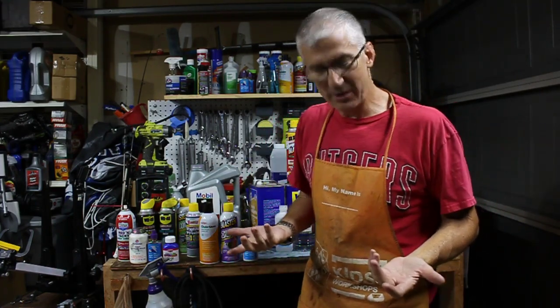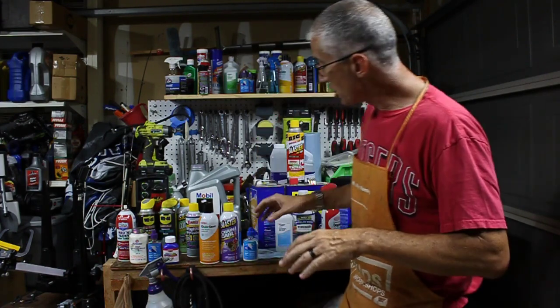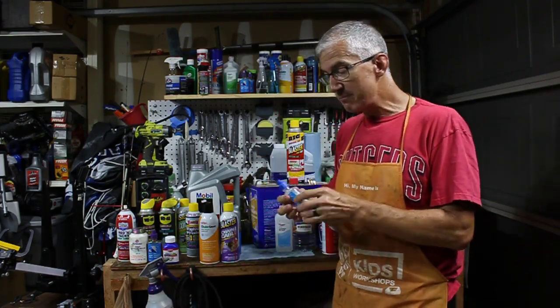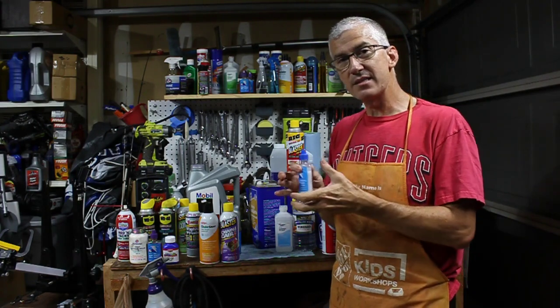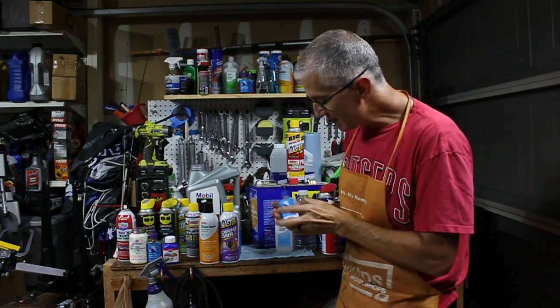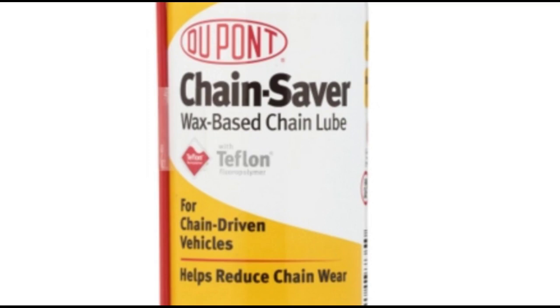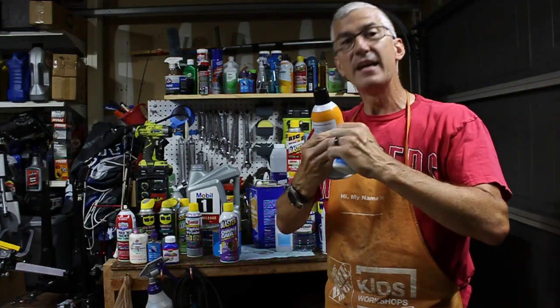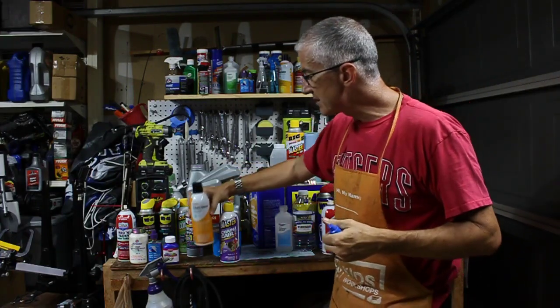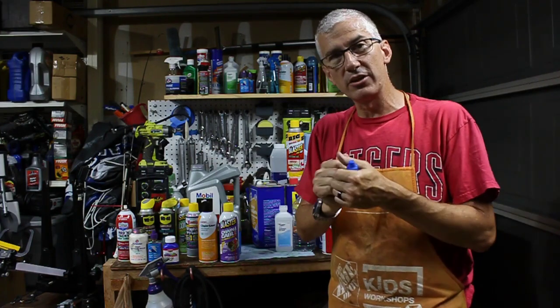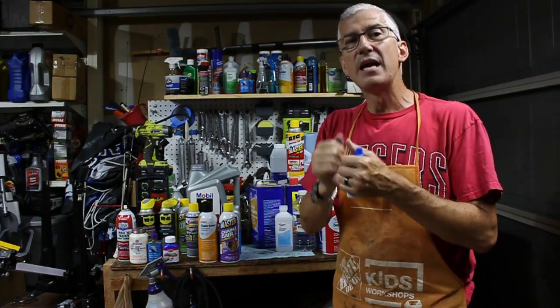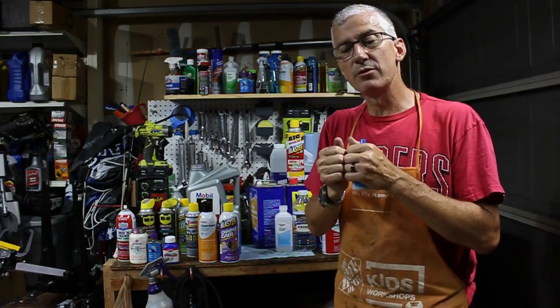What is a wax-based lubricant, you ask? Oh, I'm glad you asked. So, a wax-based lubricant means that it's a suspended wax, and this one, I don't know if this one has Teflon in it, but I know these two do, because DuPont makes Teflon, so they have the Teflon in here with the wax, and that's used to obviously allow the movement of metal to metal, or metal to some other surface, so that it is as smooth as possible as well.